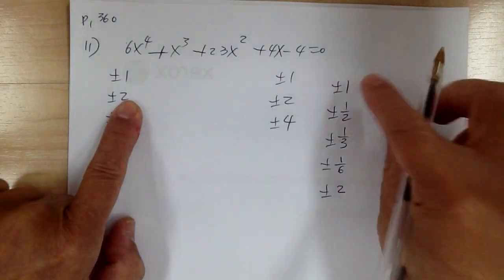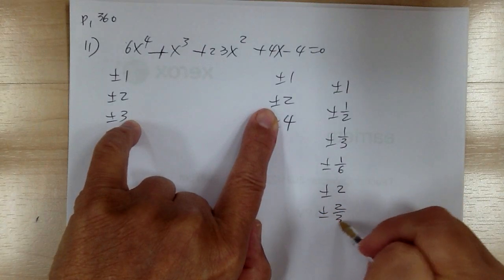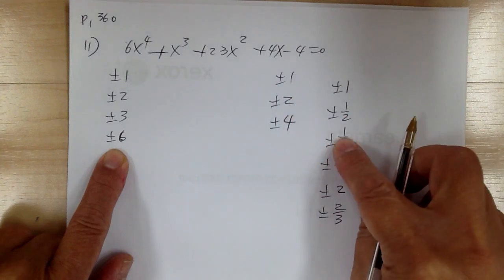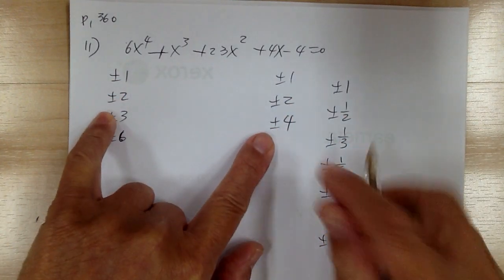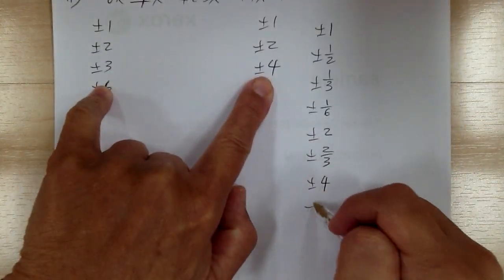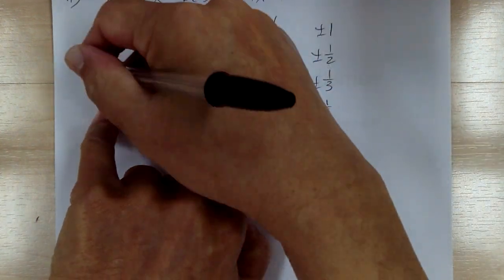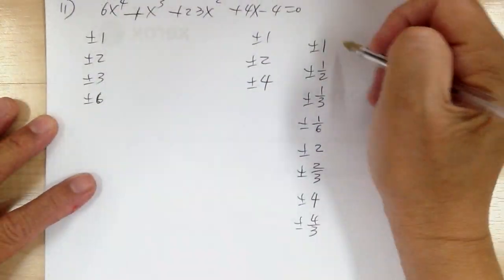This over this would be already 1/2. This over this would be plus or minus 2/3. This over this would be plus or minus 2/3, and 1/3 you already have. Then you go to this one, so it would be plus or minus 4. Plus or minus 2 you already have, and you're going to get plus or minus 4 over 3. This one would be plus or minus 4 over 6, which is 2/3, you have already. Okay, so these are the lists that you can try.